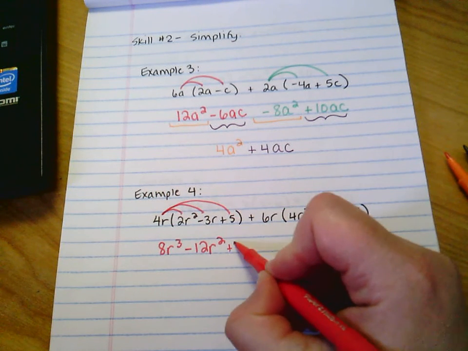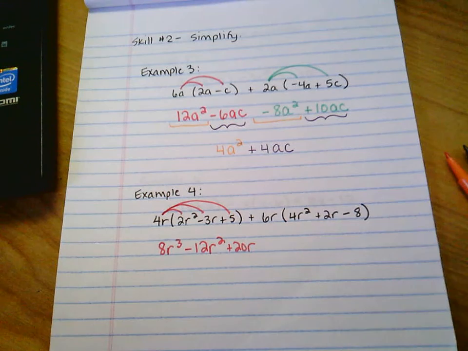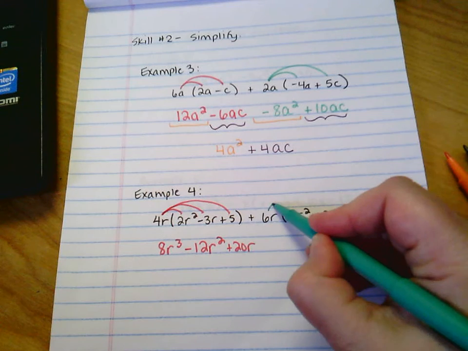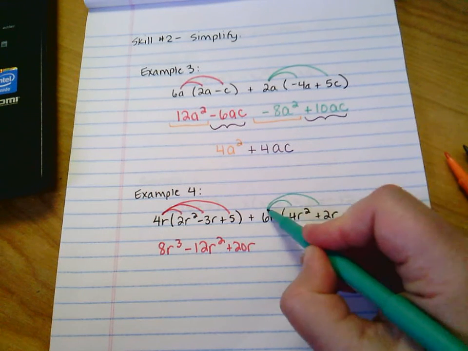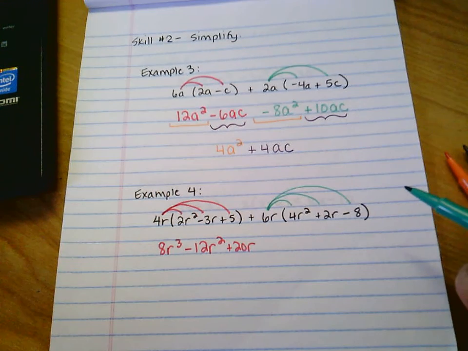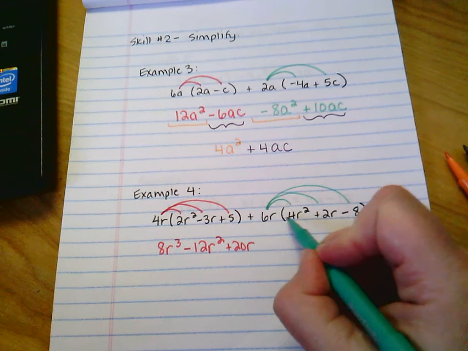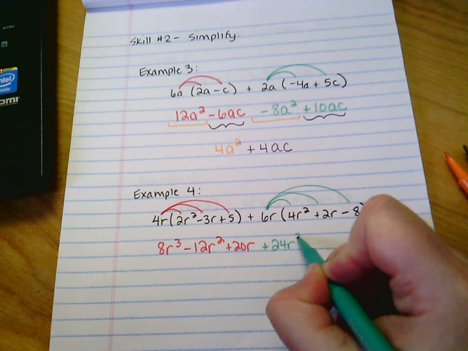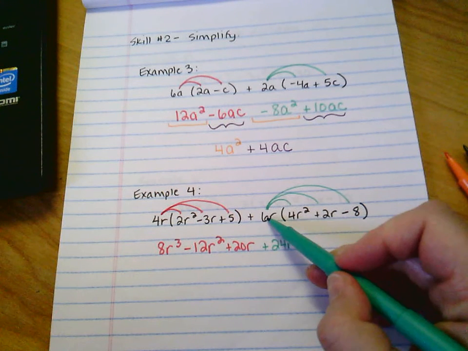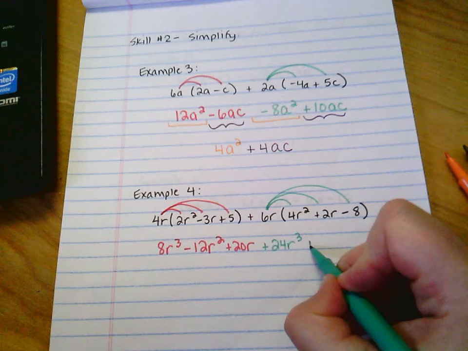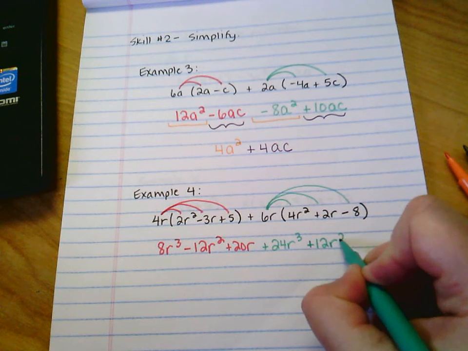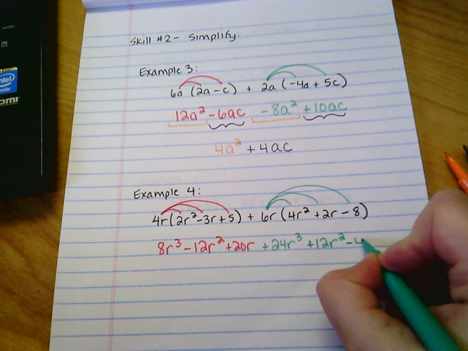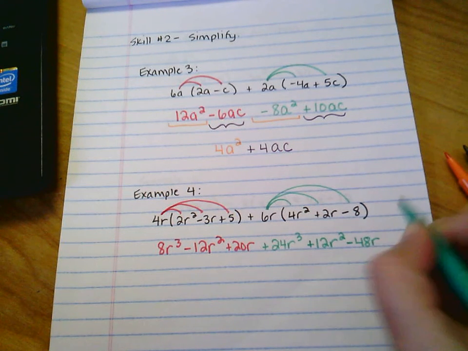times 5 is 20r. And now, just like we did in this example up here, we're going to do this again. We're going to distribute 6r to the 3 terms of this trinomial. 6r times 4r squared is 24r cubed. 6r times 2r is 12r squared. And 6r times negative 8 is negative 48r.